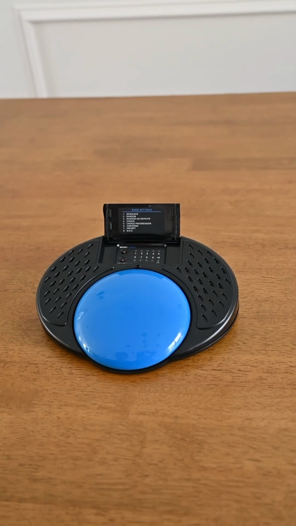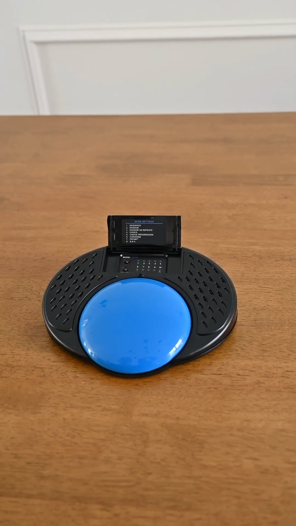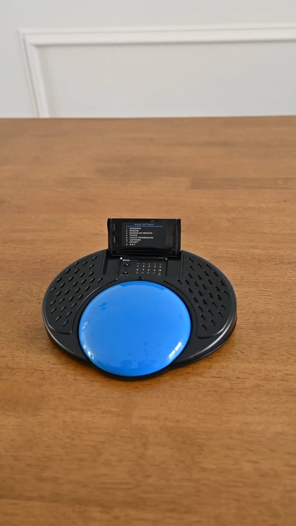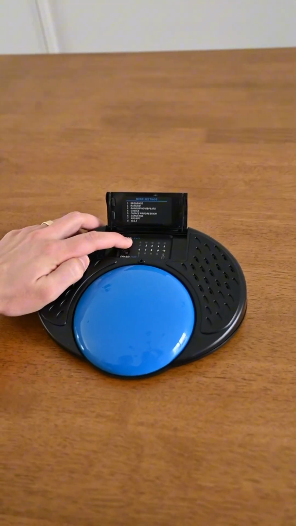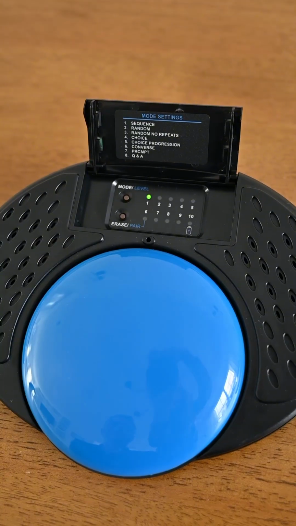Okay, so we're on level 1 and we've recorded our messages 1, 2, 3, 4, 5 and 6. Those are our 6 messages that we've recorded. We'll now select our mode. So mode 1 is sequence mode.